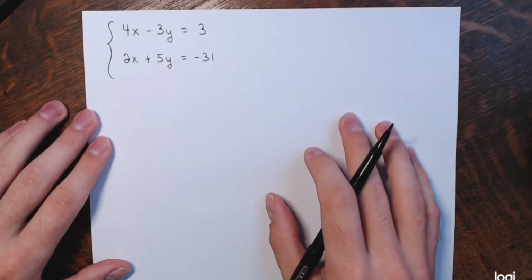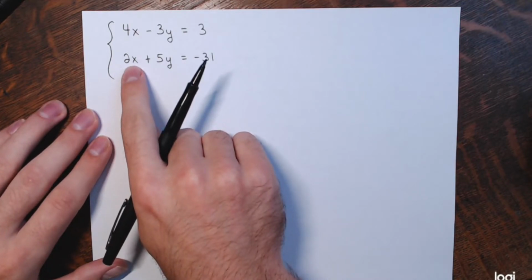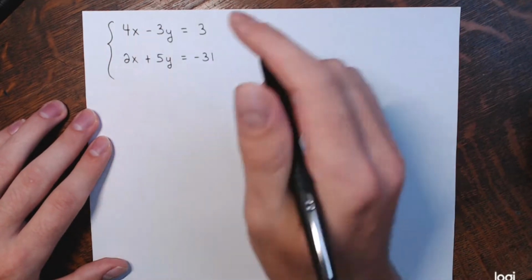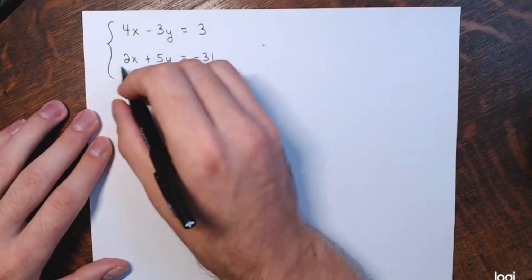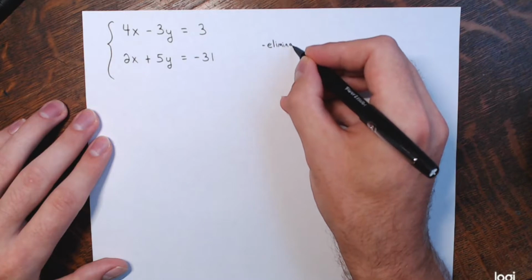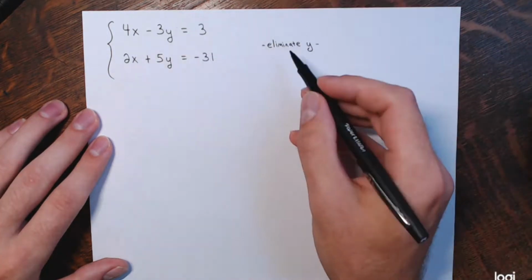Alright, so same thing here. Now it would be easier to eliminate x here. Just multiply the second equation by negative 2. But I'm going to eliminate y. I know it would be easier to eliminate x because I don't have to multiply the second equation by negative 2, but let me show you that you can multiply both equations by some number. So let's say I decide to eliminate y this time. Again, it doesn't matter which one you choose.